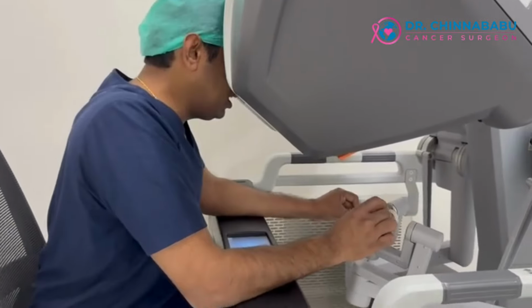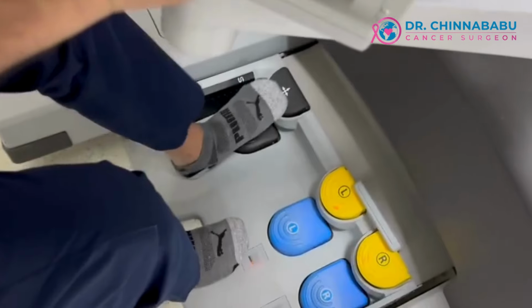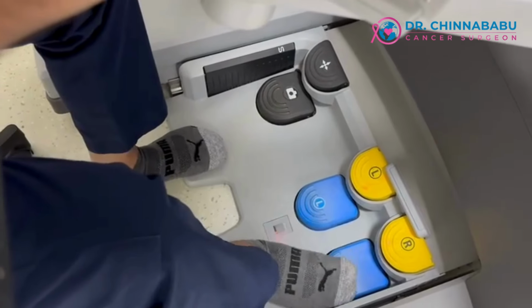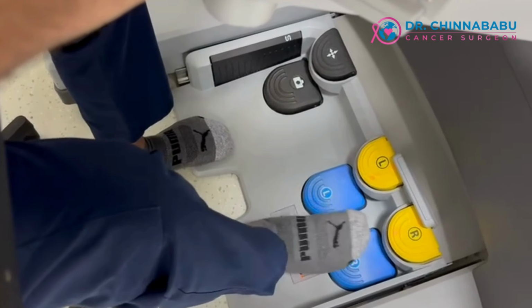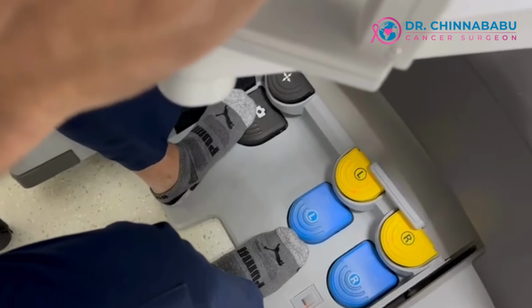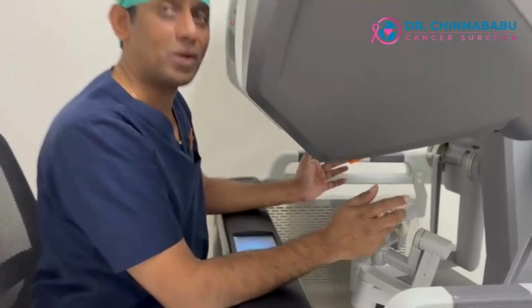Even as you see here, I have the control of the camera with me. I have the control of the focus. I have the control of the forearms. I have the control of the cautery, both cutting and coagulation. So everything is with the surgeon's control. So there is less dependency on the assistant surgeon, unlike in laparoscopy.